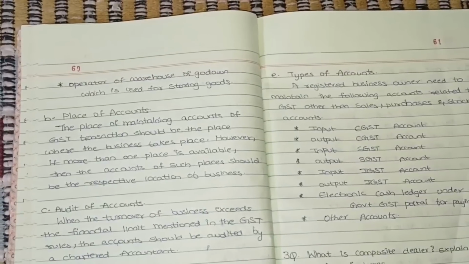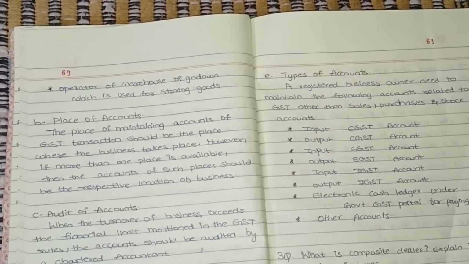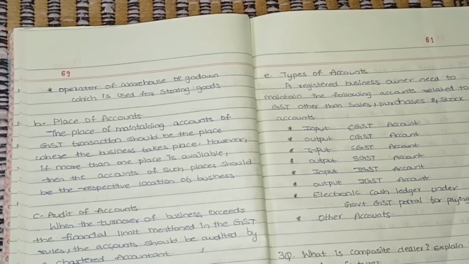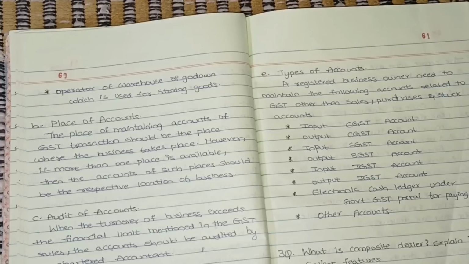And the third one is the operator of warehouse. Whoever is handling the warehouse can also maintain the accounts of GST, meaning all the customer details, whether with the owner, the transporter, or the person looking after the godown, with any of these three.